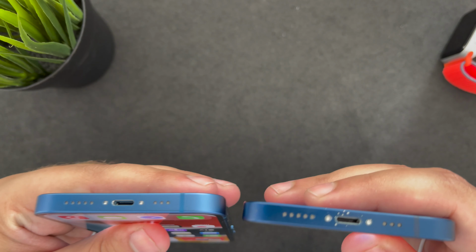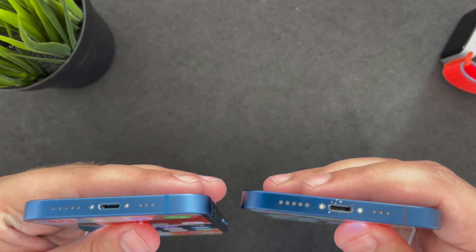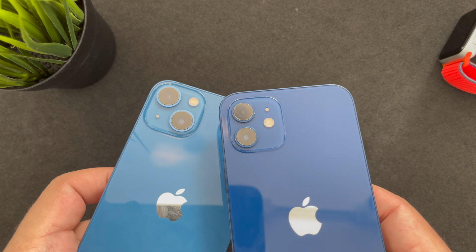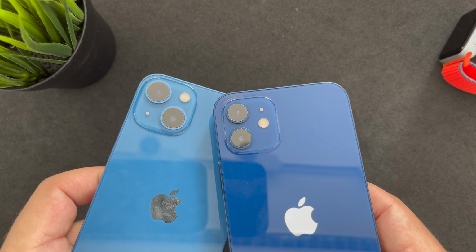In the design element there is not much difference between both these phones except that the camera placement on the back is now diagonal. So the iPhone 13 has a diagonal camera placement and the iPhone 12 is exactly what we had seen on the iPhone 11.